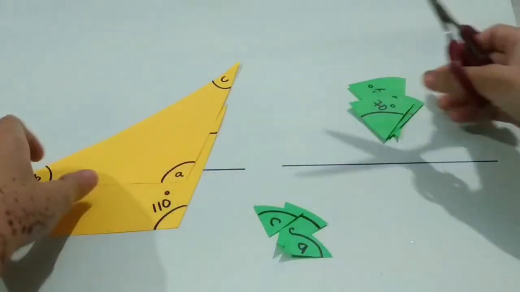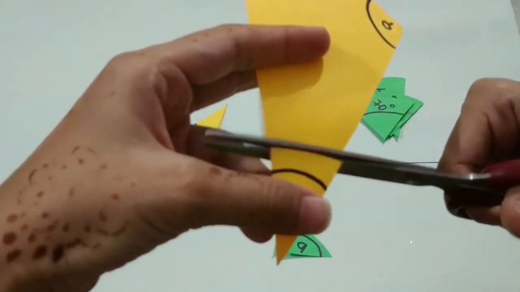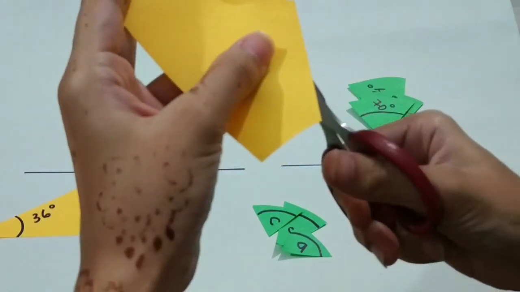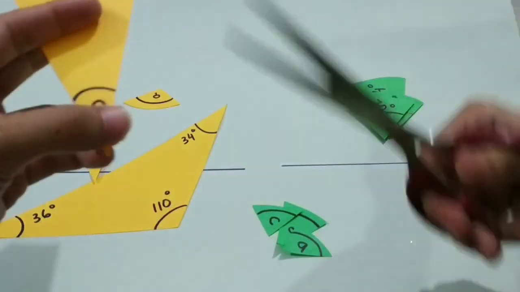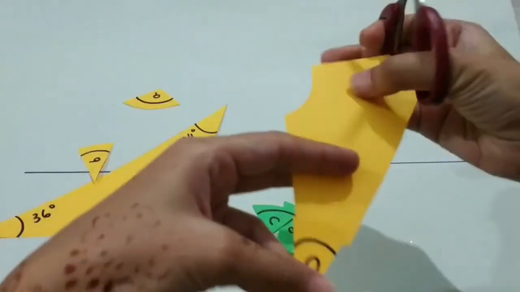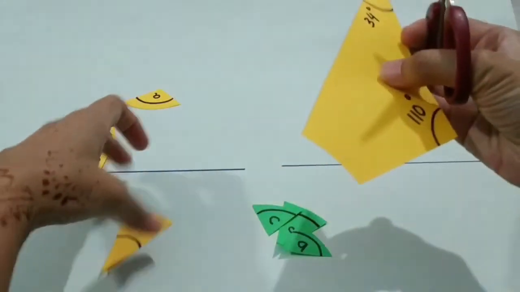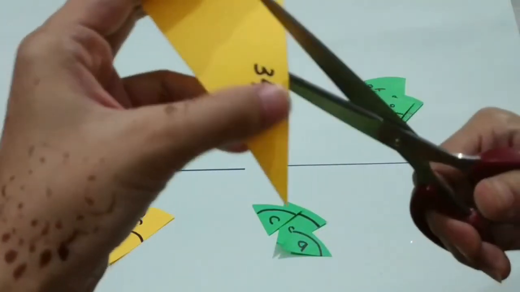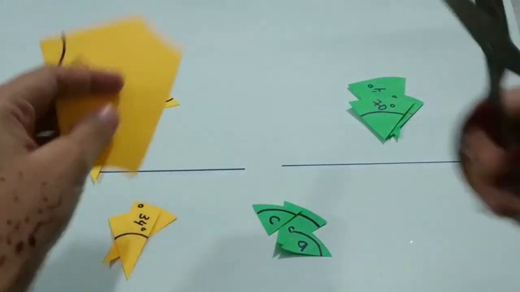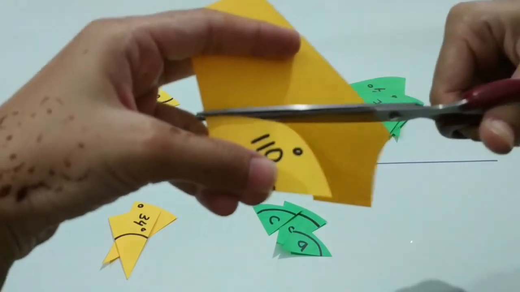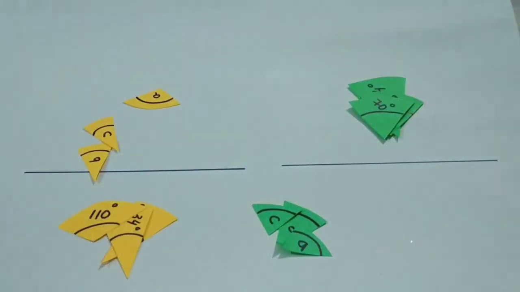We're going to do the same with this triangle, B, A, C, and the marked numbers, 34 degrees and 110 degrees. You can do this along with me as well, so that you know how fun and interesting it is.